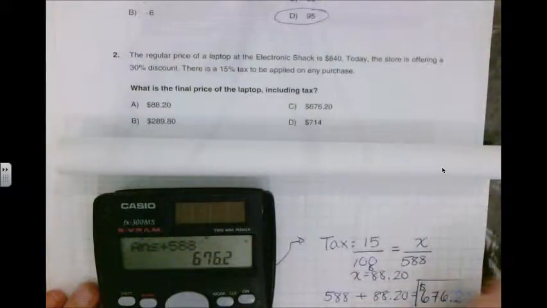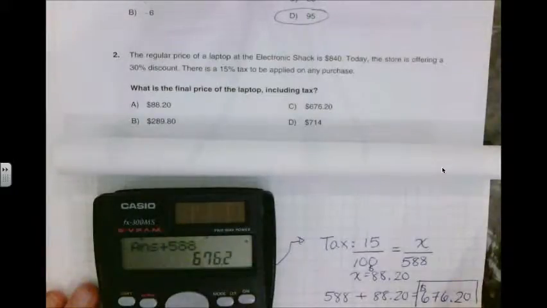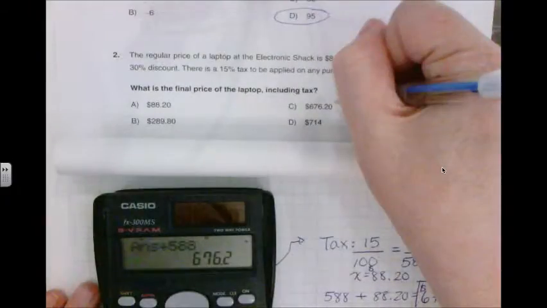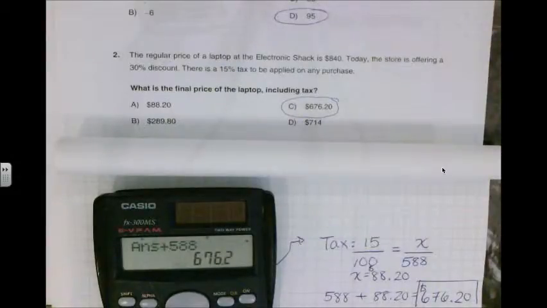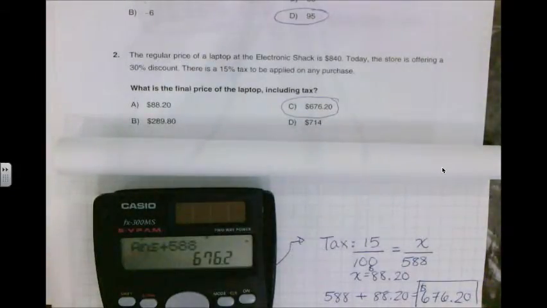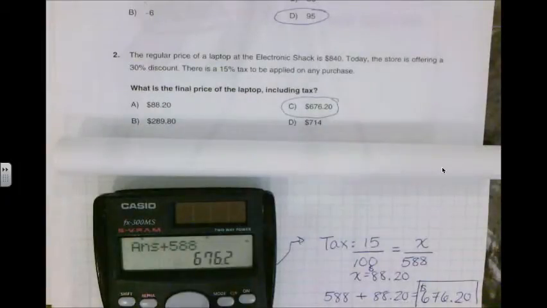So again, the answer here would be C, but the main thing to focus on when you're doing these types of questions is to remember that you do the discount first and then the tax, unless it's otherwise specified, but that you need to always remember that a discount is a decrease in price and a tax is an increase in price.